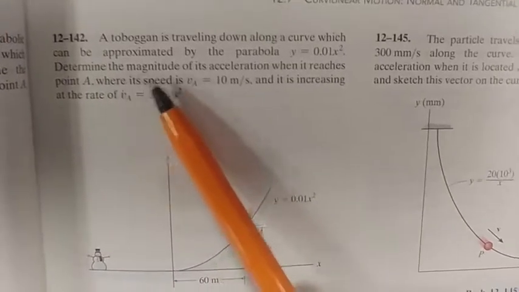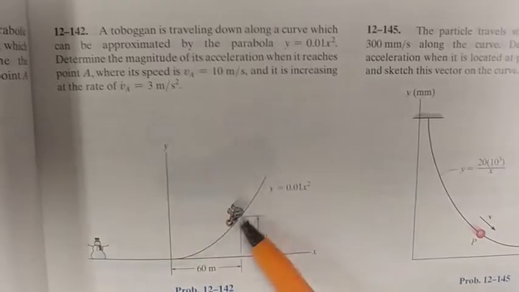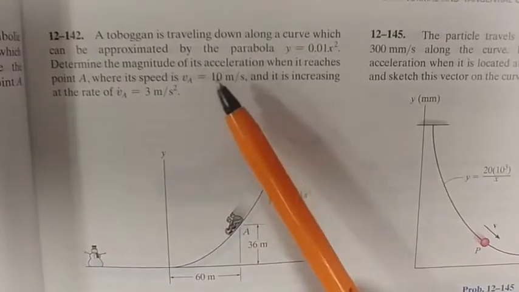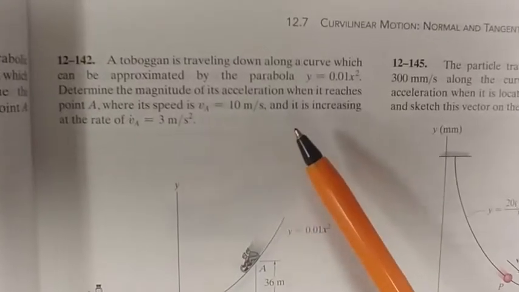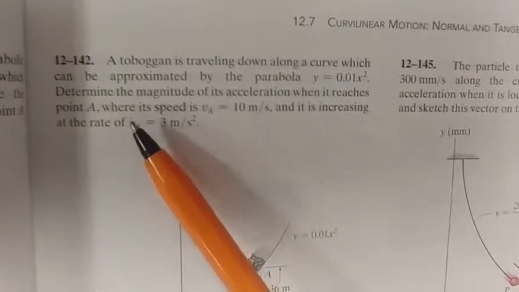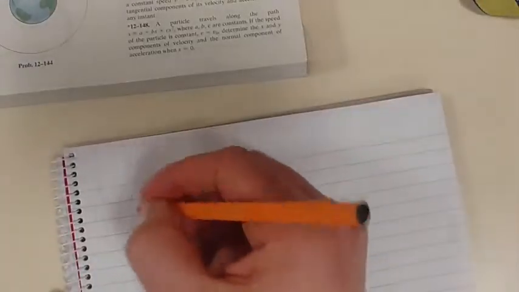It says, determine the magnitude of its acceleration when it reaches point A, where its speed is VA equals 10 meters per second, and it is increasing at a rate of VA dot equal to 3 meters per second squared.